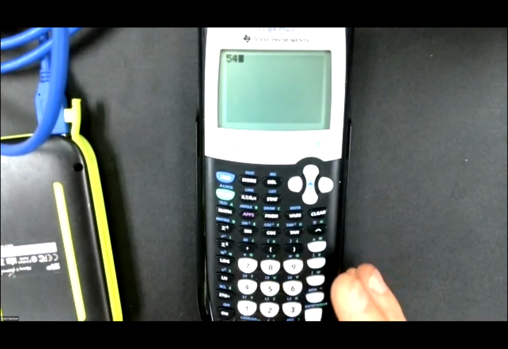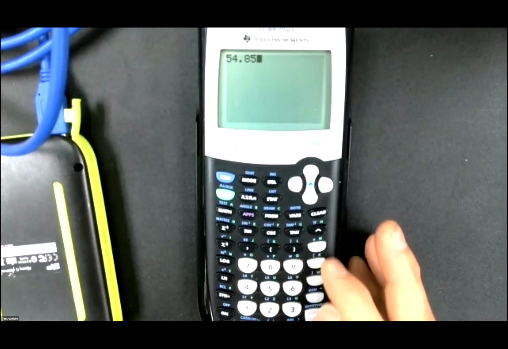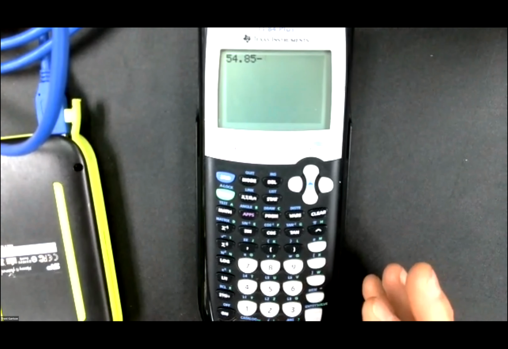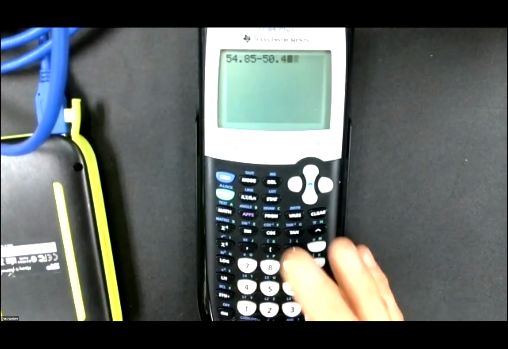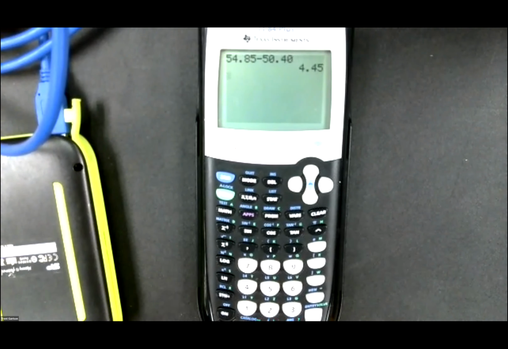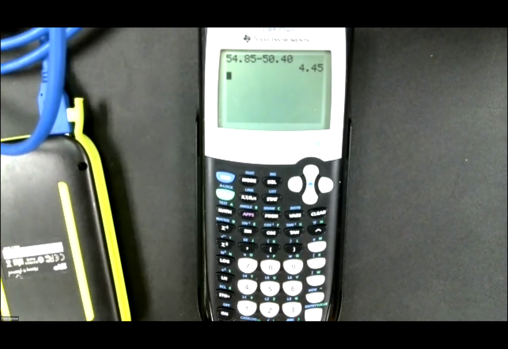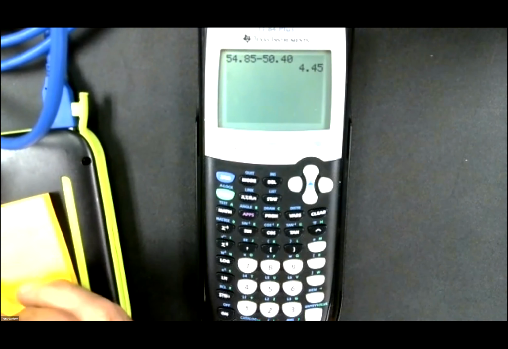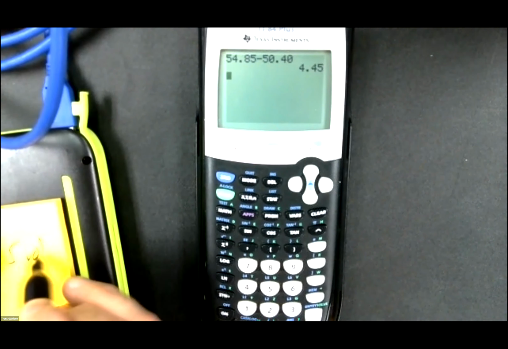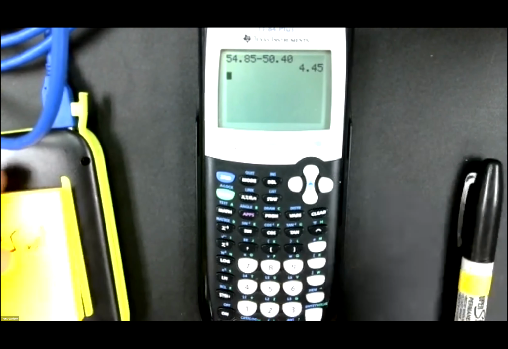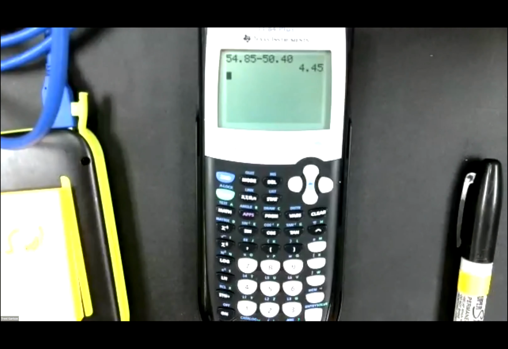And so 54.85 minus 50.4 will give me 4.45. Back to the screen here, and then we can do a little bit more calculation.